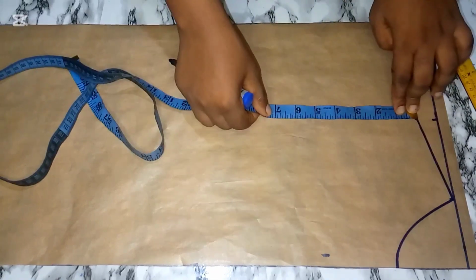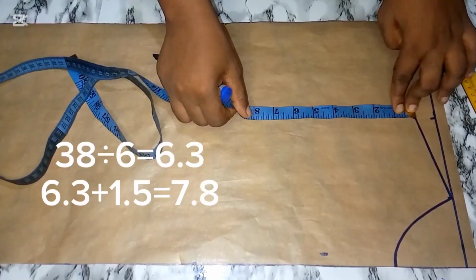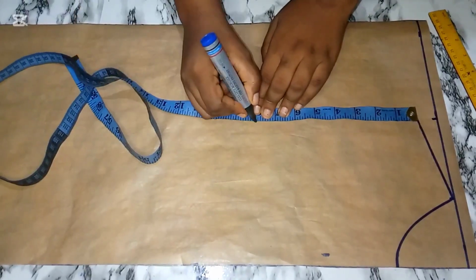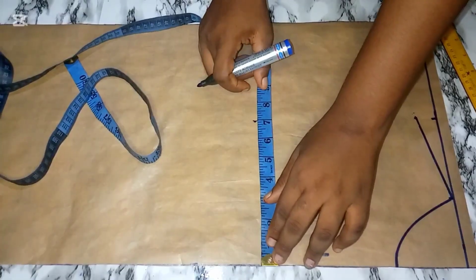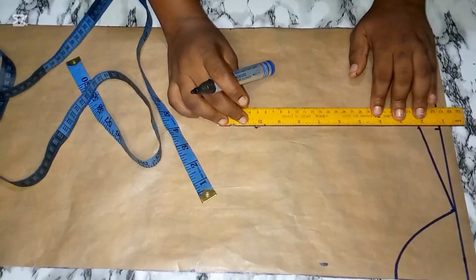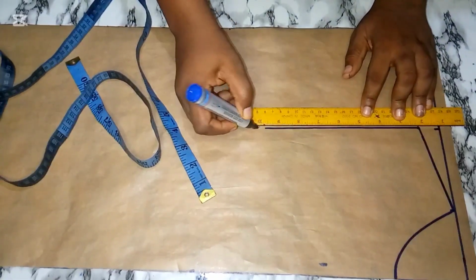So my bust circumference is 38 divided by 6, I got 7.8, so I rounded it up to 8 inches, okay? So this is my armhole depth.